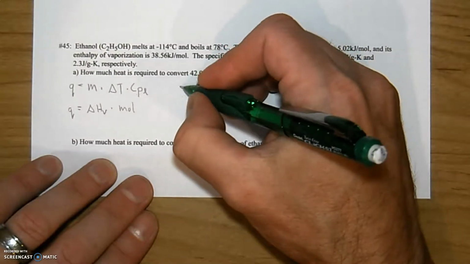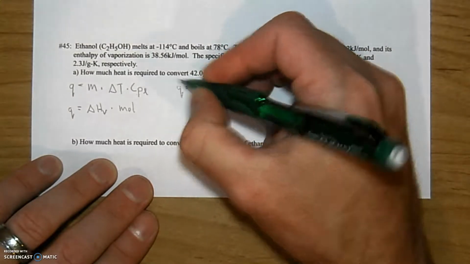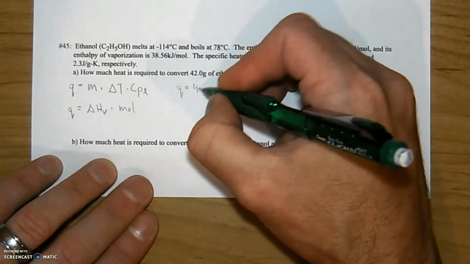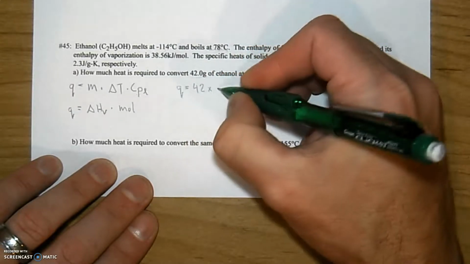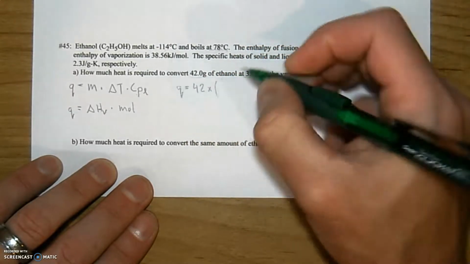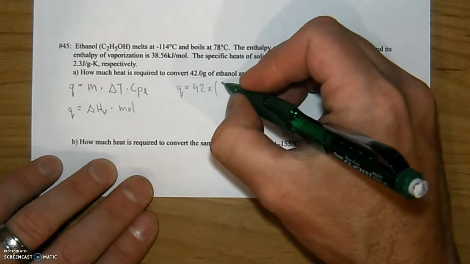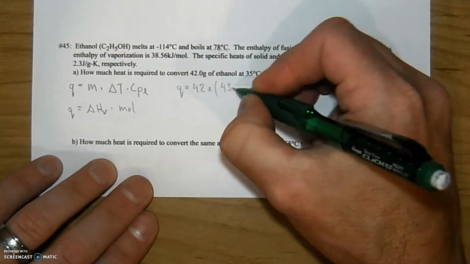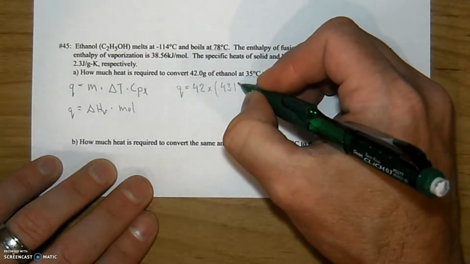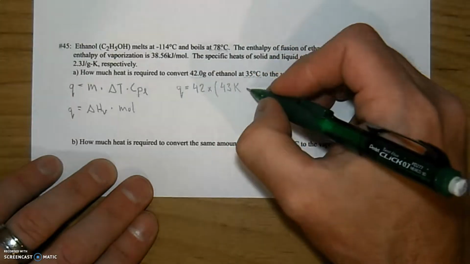For that, we can deal with the mass. It tells us 42 grams times the temperature change that we have. So we're going from 35 up to 78. That happens to be 43 degrees Celsius or Kelvin. It works exactly the same way.